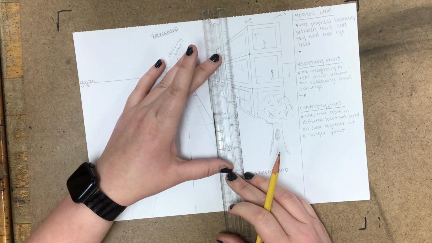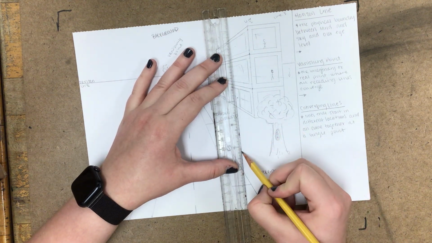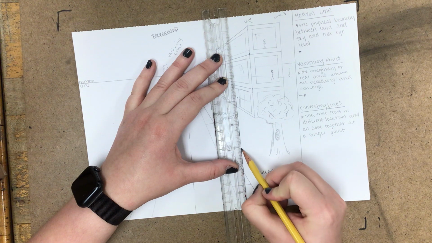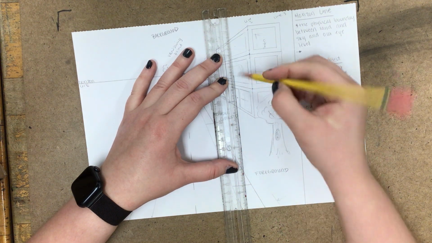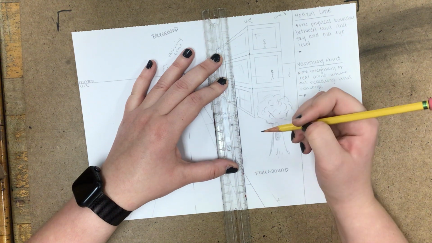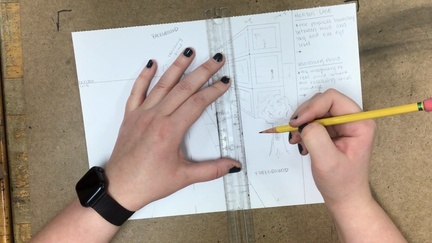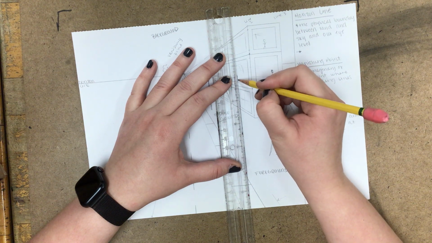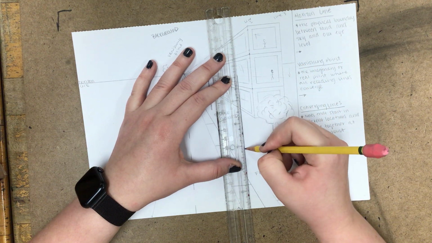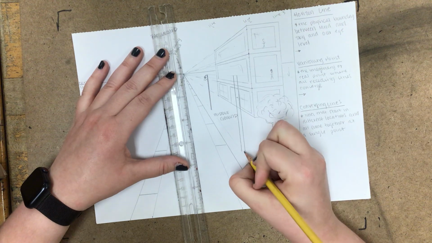So again, get that perpendicular line, and we're going to push it from the bottom of that converging line all the way up to that line we drew at our half story. And then this line, do we think it's going to be thicker or thinner than the last pole we drew? I feel like an episode of Dora the Explorer.